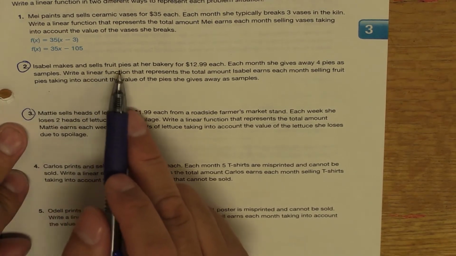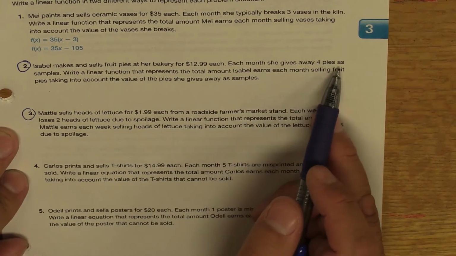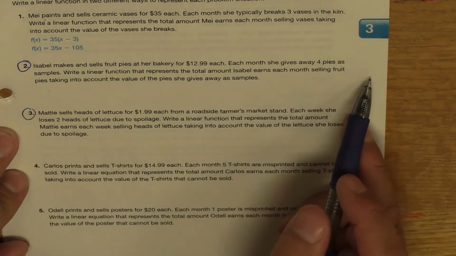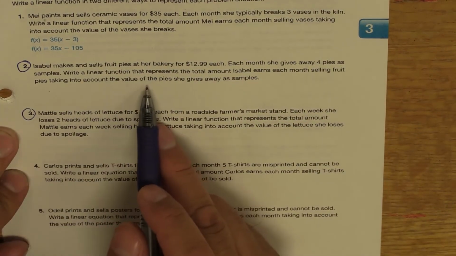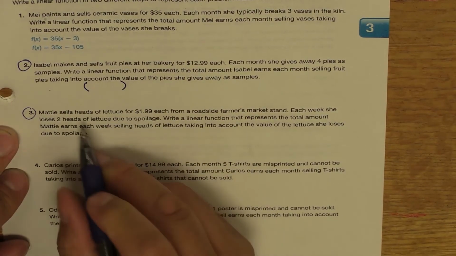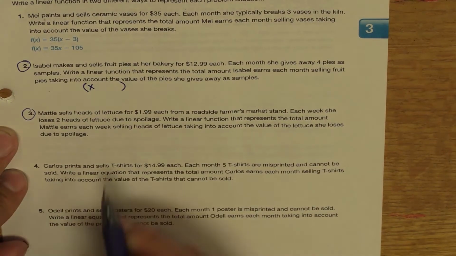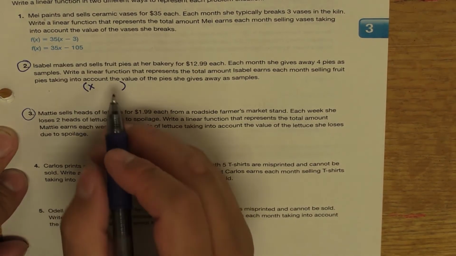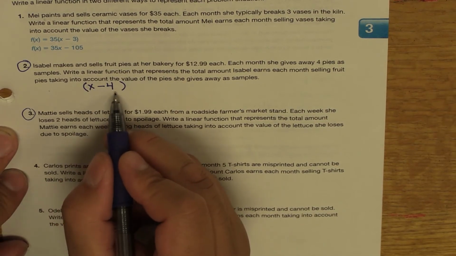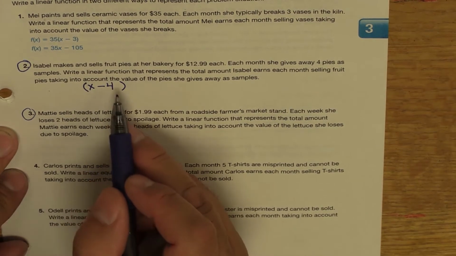Isabel makes and sells fruit pies at her bakery for $12.99. Each month she gives away 4 pies as samples. Write a linear function that represents the total amount that she earns, taking into account the number of pies that she gives away. Well, how many pies does she make? I don't know. I'm going to call that x. So she makes x pies, but she doesn't sell x pies because she gives away 4. So the total number of pies that she is selling is x take away 4.